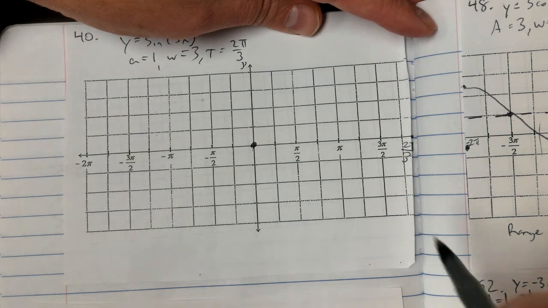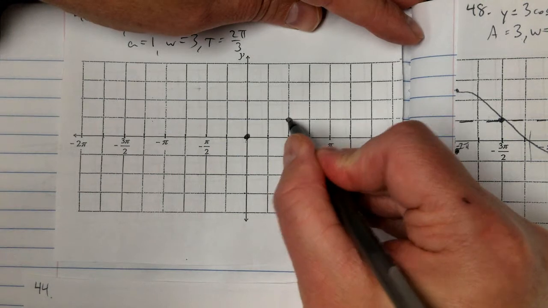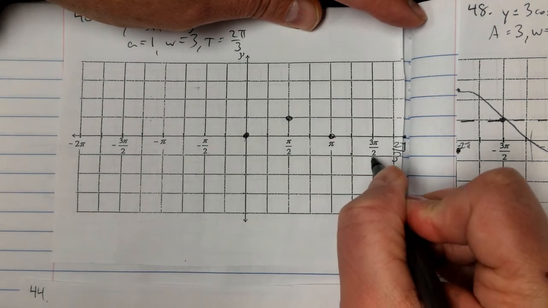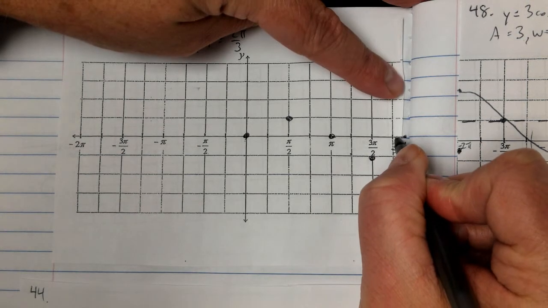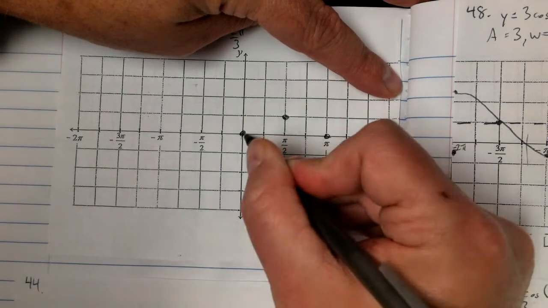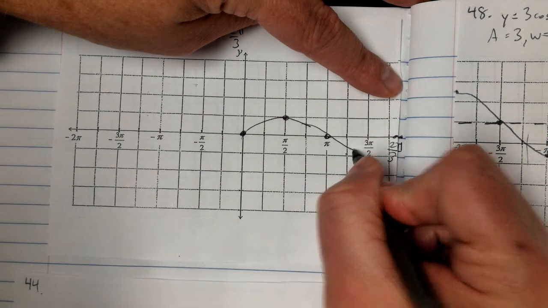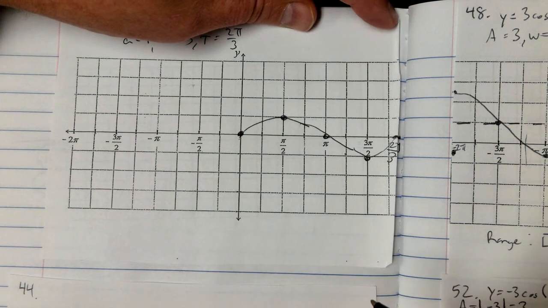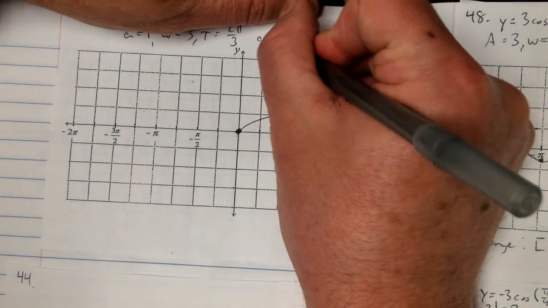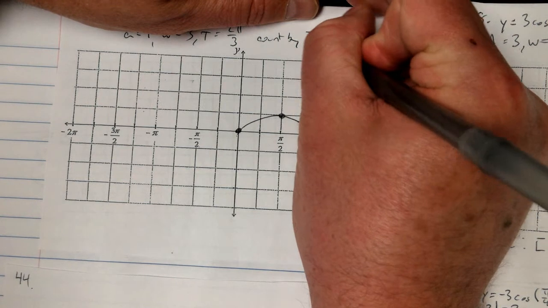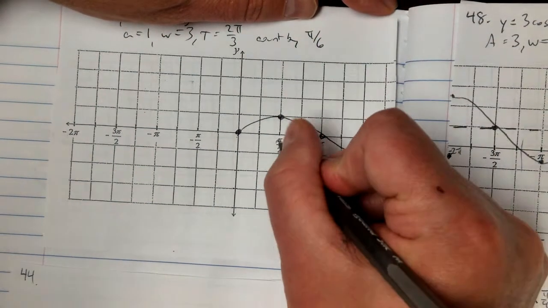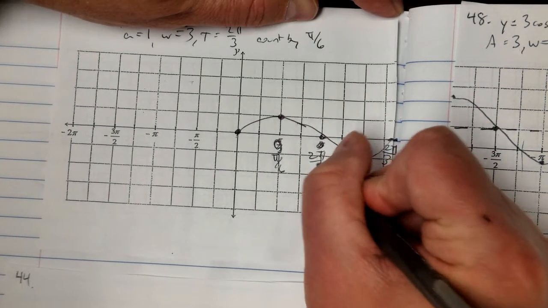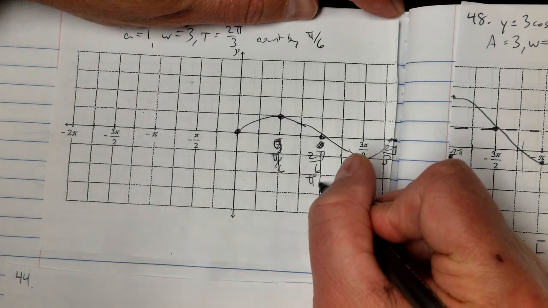So what we want is we want our graph to generally look like this, and then down, and then at this one down, and then back up. The problem is those aren't the exact values, so we want to count by pi 6. Two pi 6, which means pi thirds.